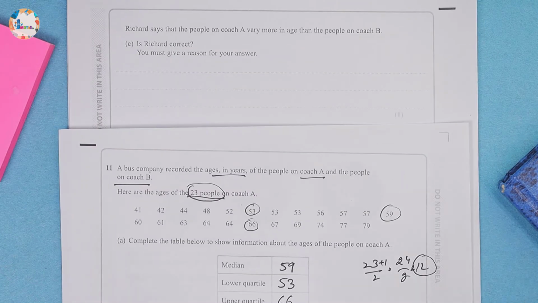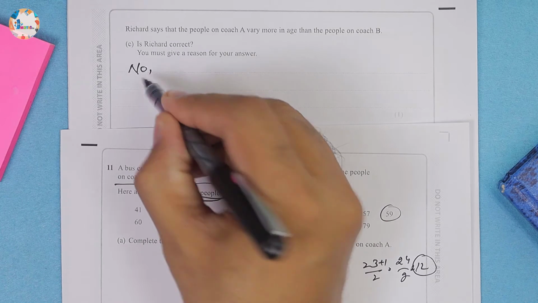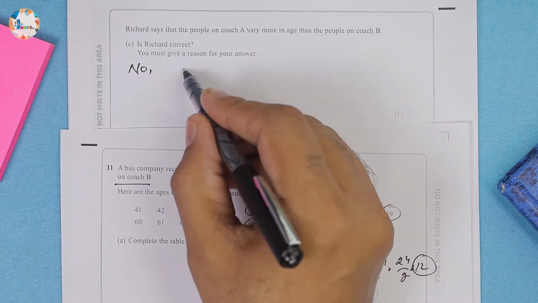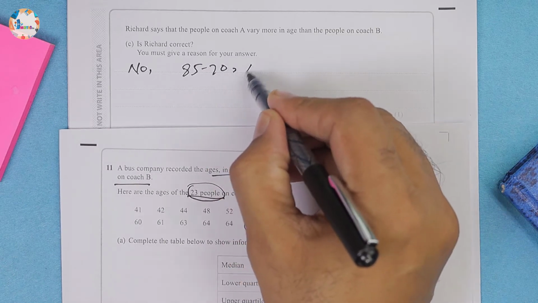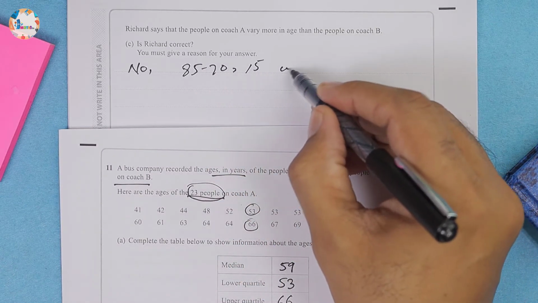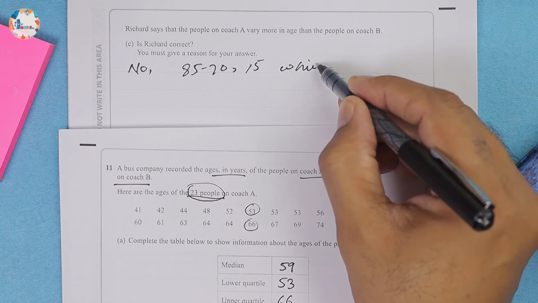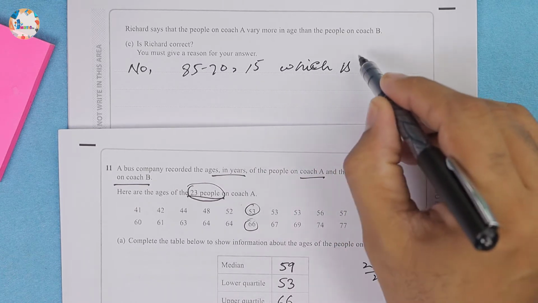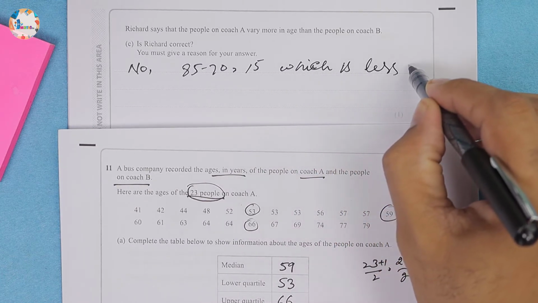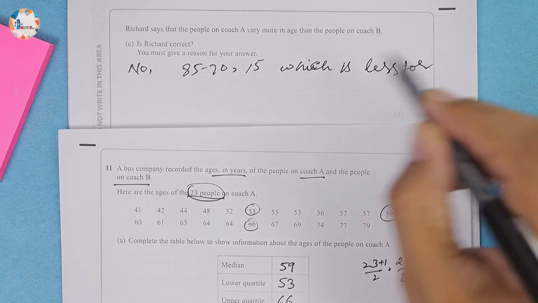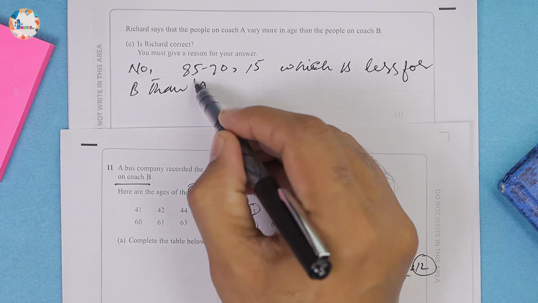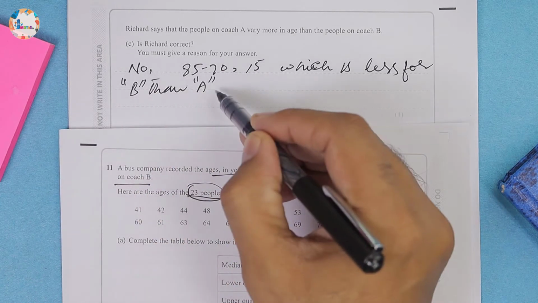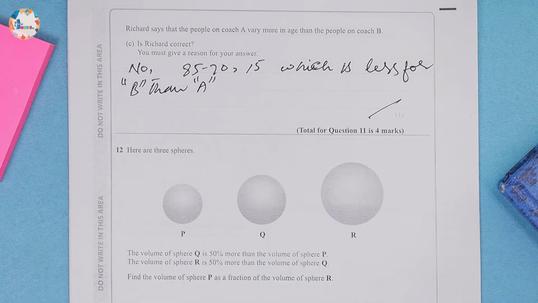So we will say no, and we can provide the reason: 85 minus 70 is equal to 15, which is less for B than A. This can be our reason for this part. So question number 11 is done.